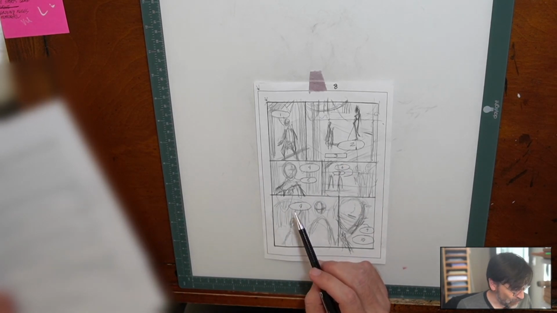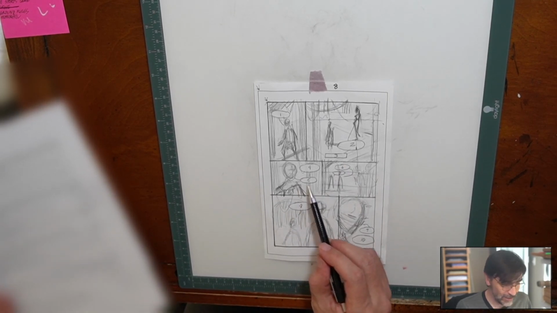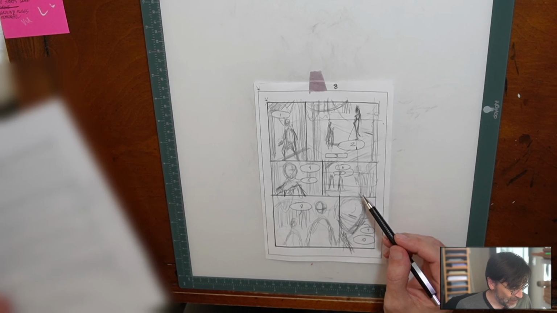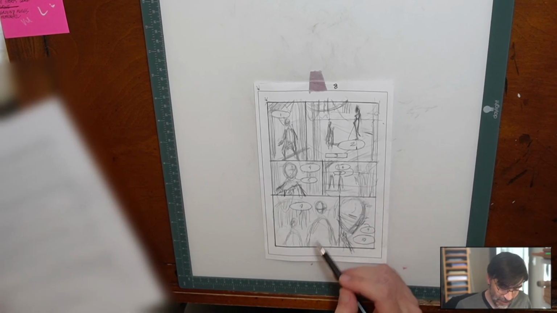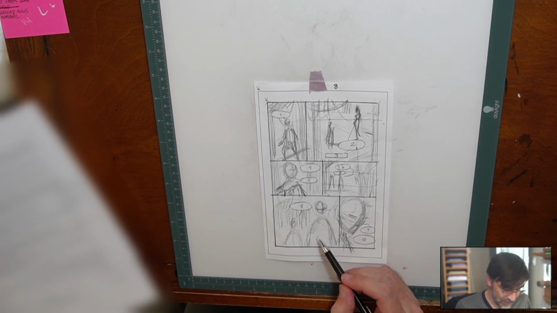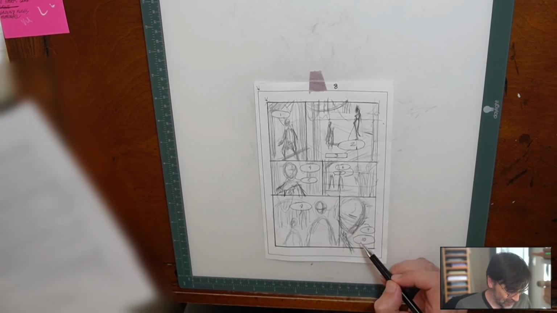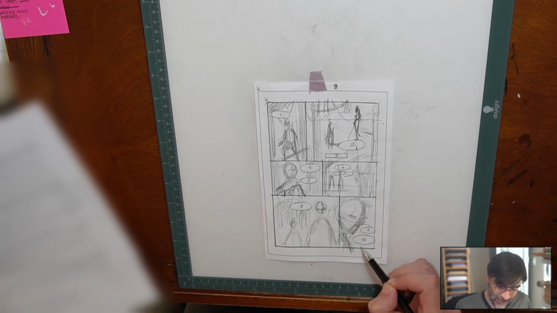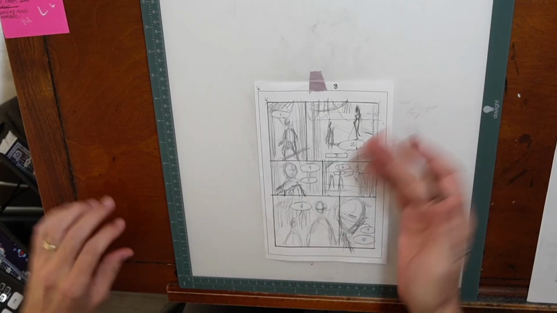Panel 3, close on King, annoyed. Panel 4, another angle, La Muerta and King. She has a guilty look on her face. Panel 5, King turns his back on her. Panel 6, close-up, King, eyes down. All right, again, edited for content. Don't want to reveal too much that will ruin the story. But let's get back to this.